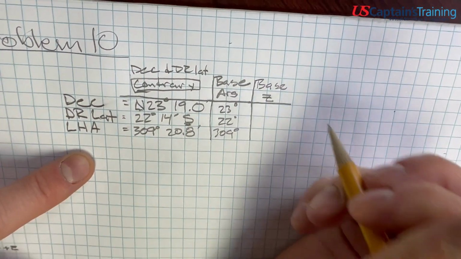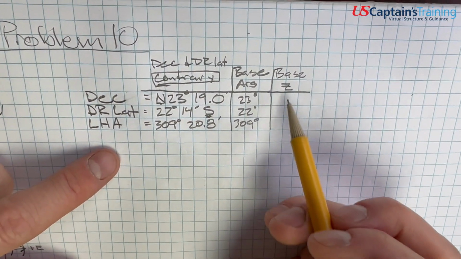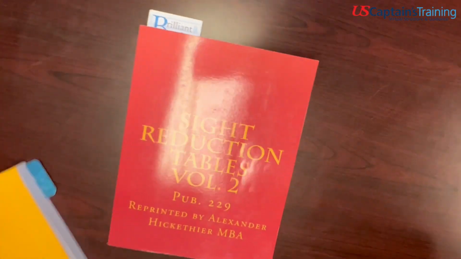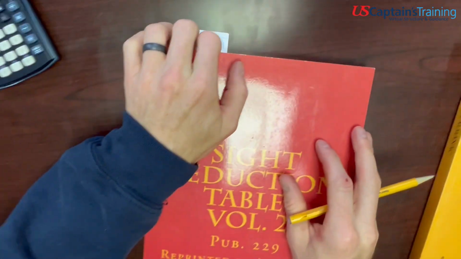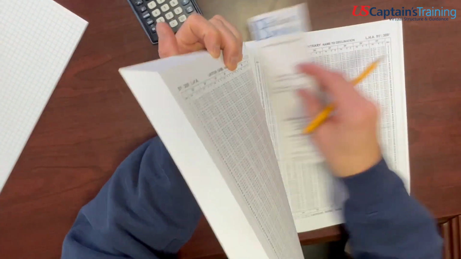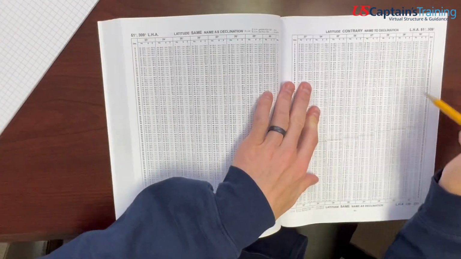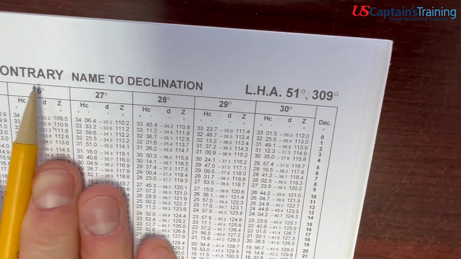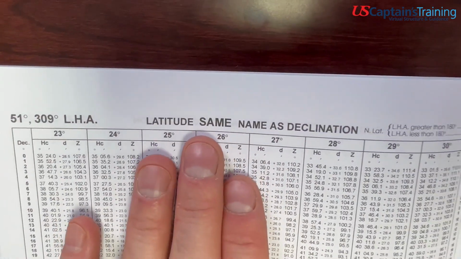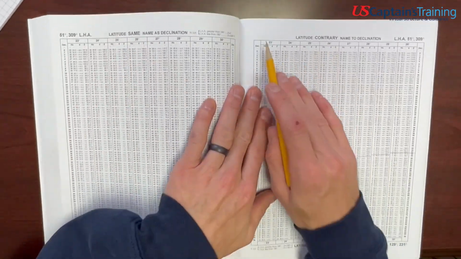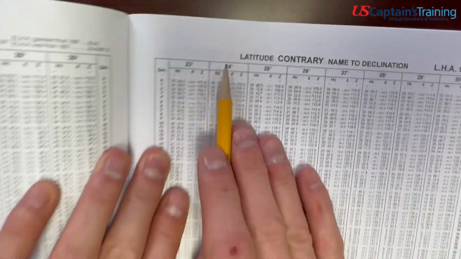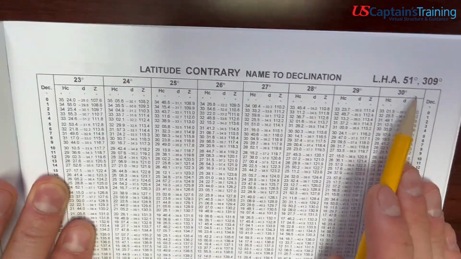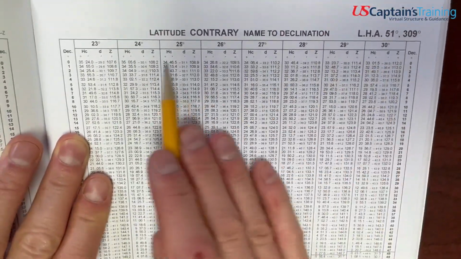And we get our base Z from the site reduction tables, done with the Nautical Almanac. We take those values, see these LHAs? So LHA is here on the top, and one page is contrary, and the other page is the same. And then you have these DR lats, 23, 24, 25, 26, but it doesn't cover many, right?